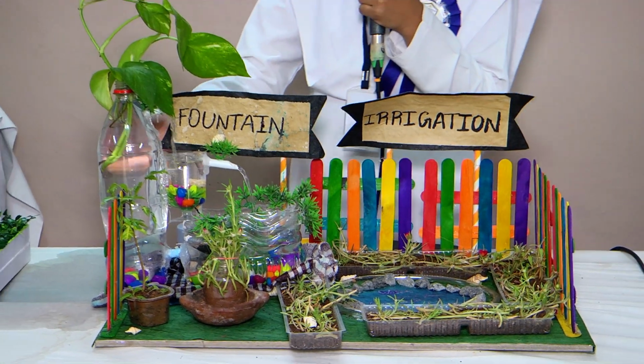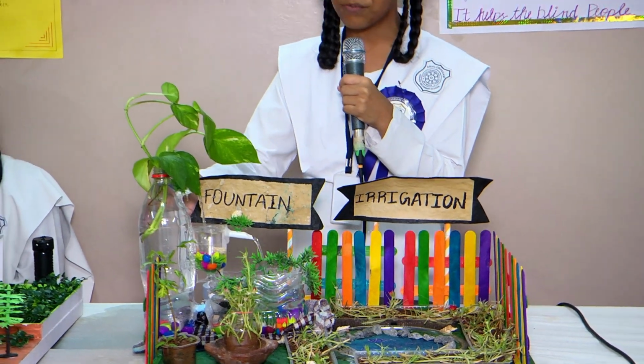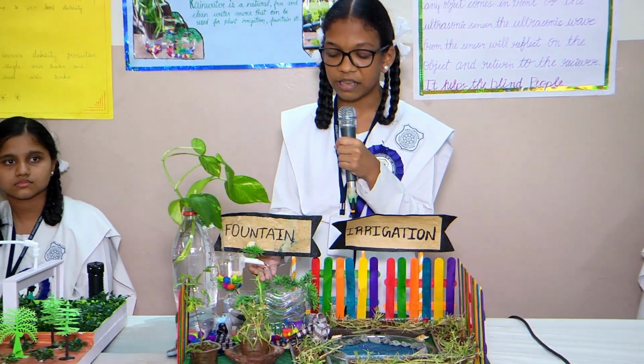Here I use a water fountain. The flow of water from high gravitational potential energy to low gravitational potential energy forms a fountain.